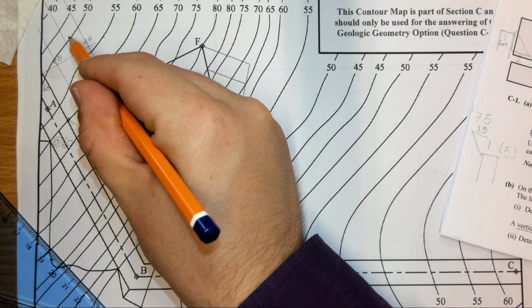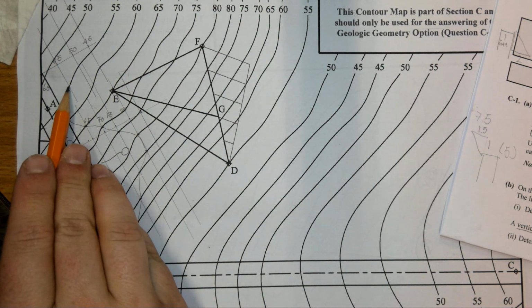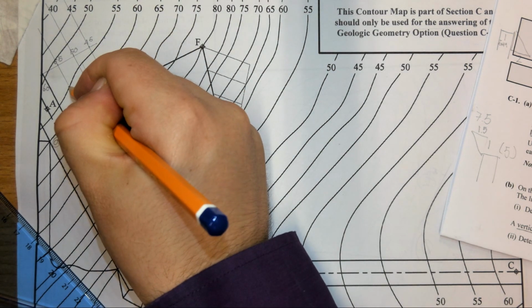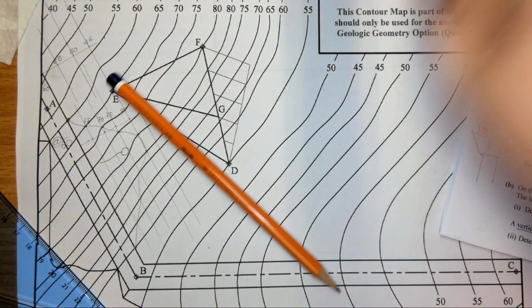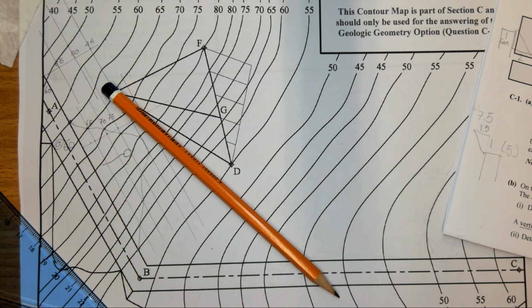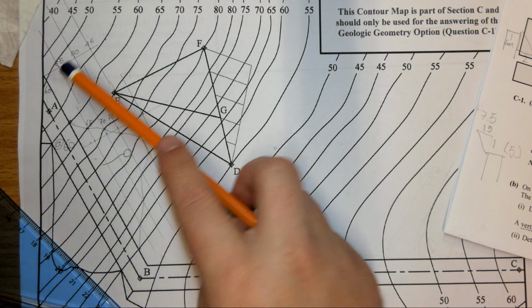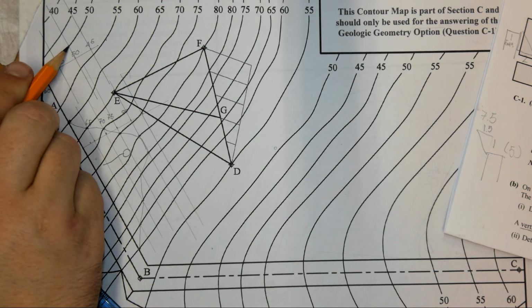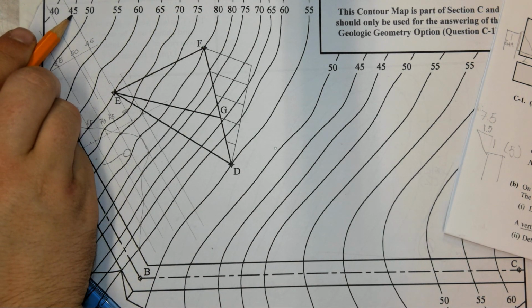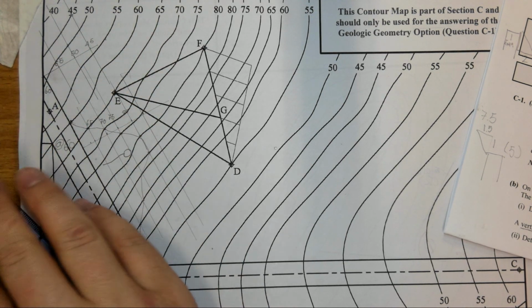So there we go. So the 55 line there, where that hits the contour line 55, that's a point there. Okay, so we're back at it. So we have the 55 point mark there, the 51 mark there, and then the 45 one marked there, and we don't really need any more.